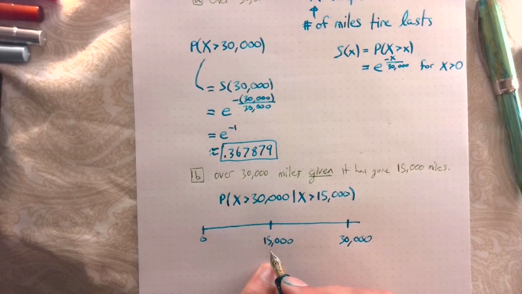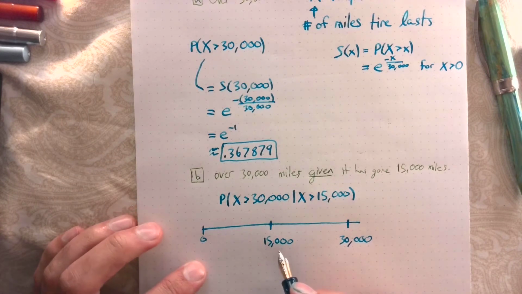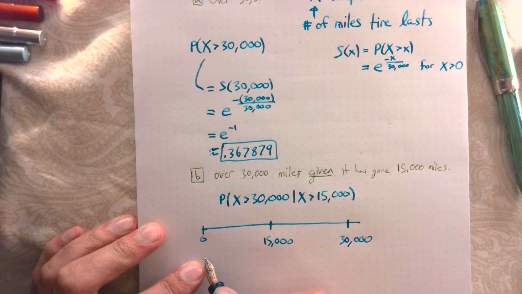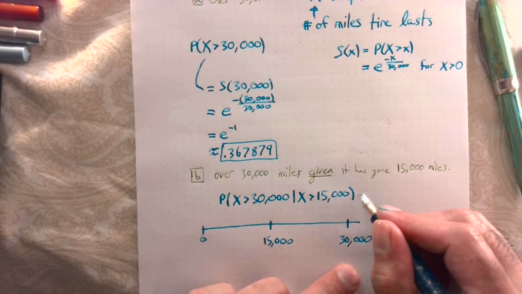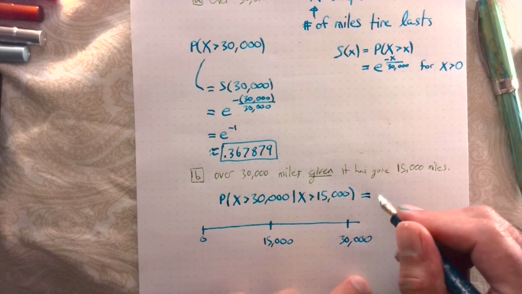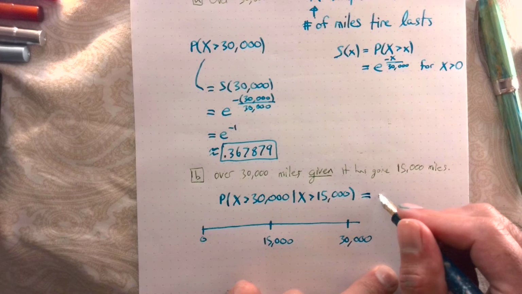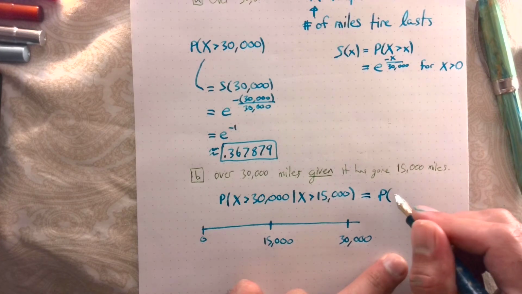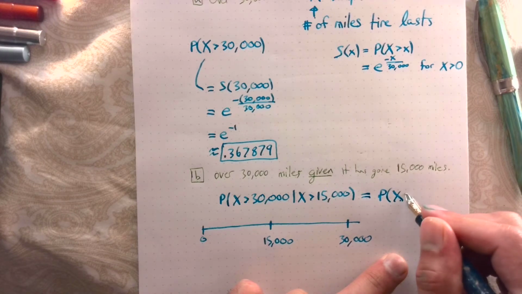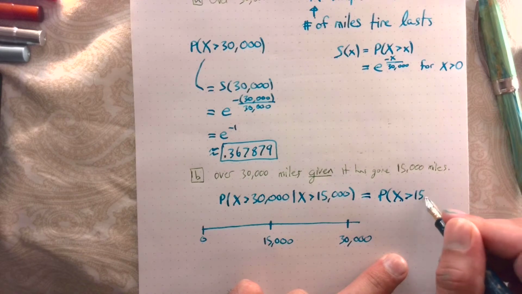It's going to be the same as the probability that my tire lasts 15,000 miles from time 0. So by the memoryless property, this is equal to the probability that my random variable is greater than 15,000.